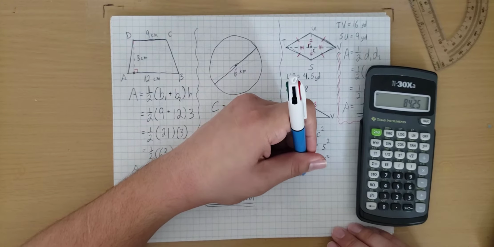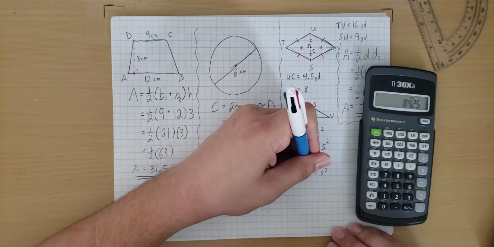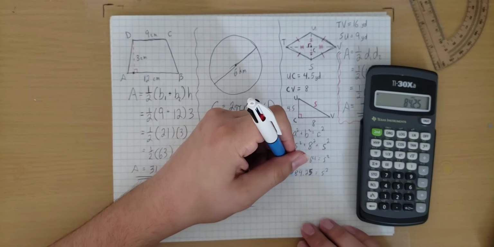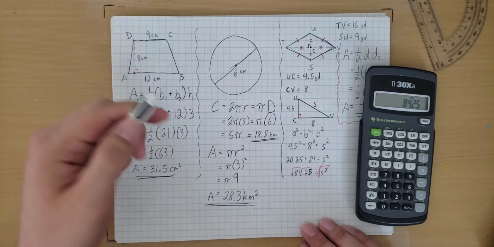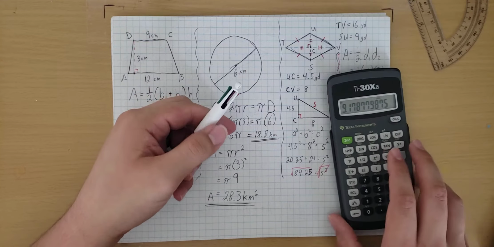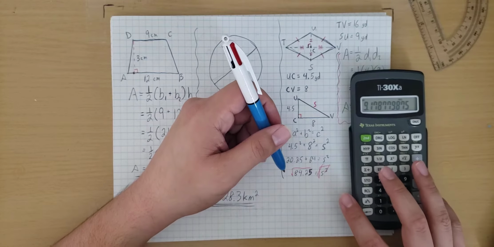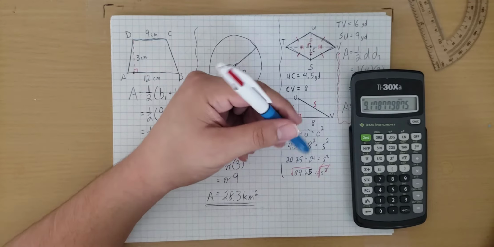So 84.25 is equal to S squared. That is a 5, not an S. Final step here, take the square root of both sides. Square root and the square cancel out. Simply, so 9.17, 8779875. Now we could round now.